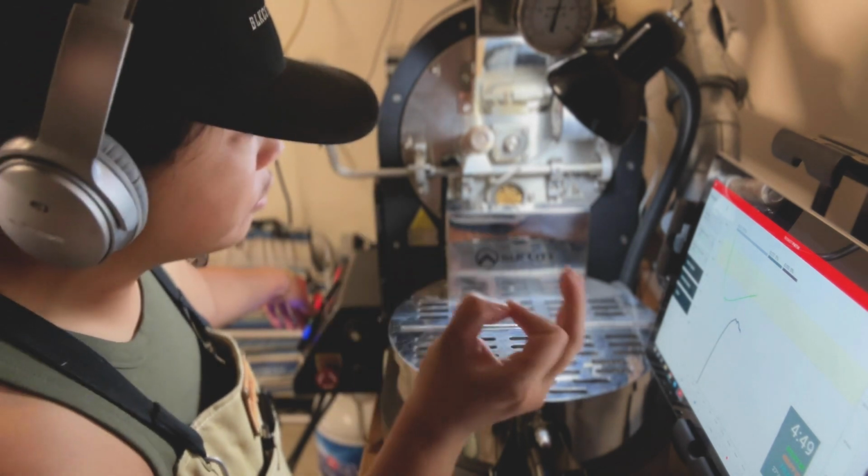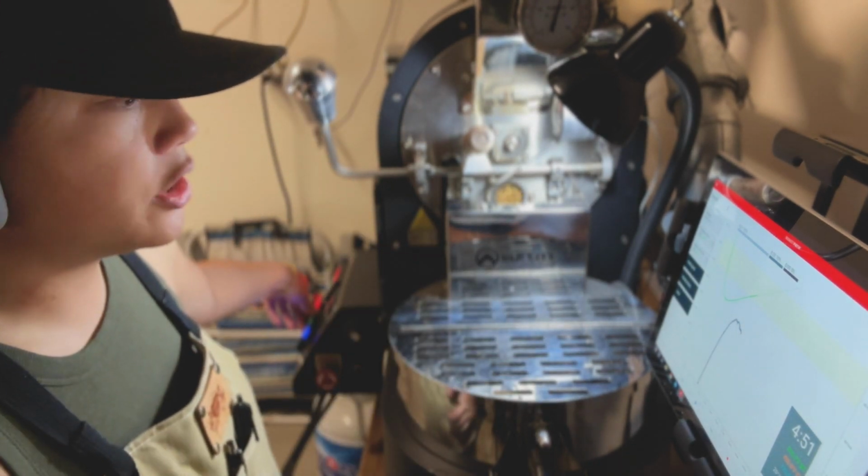So that little incremental change, it's good to always check.